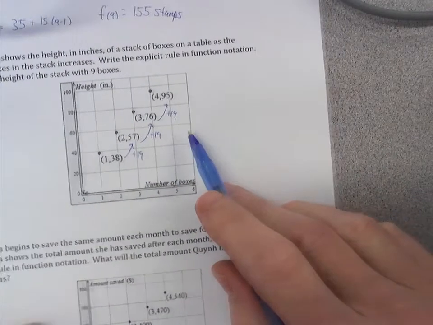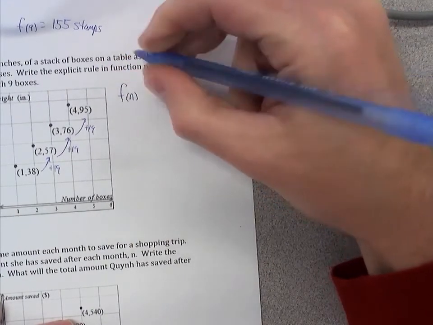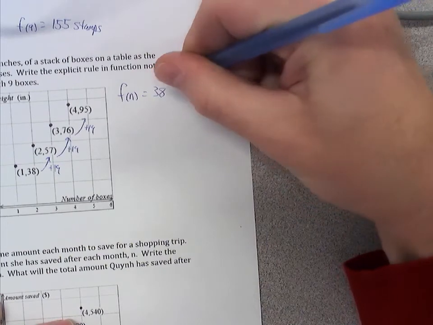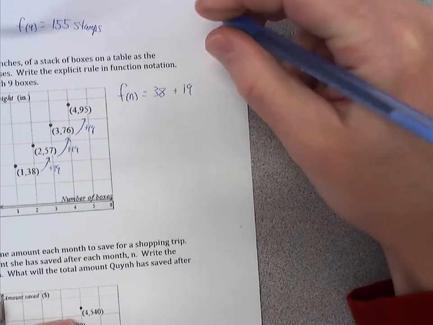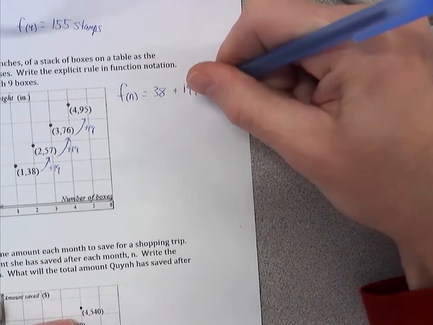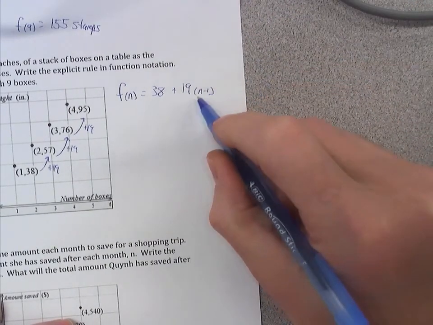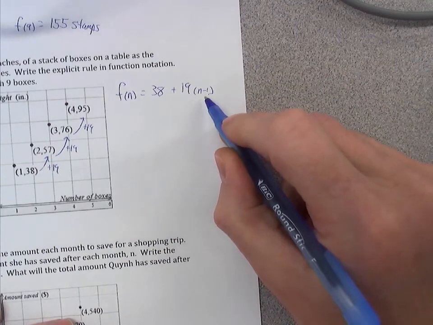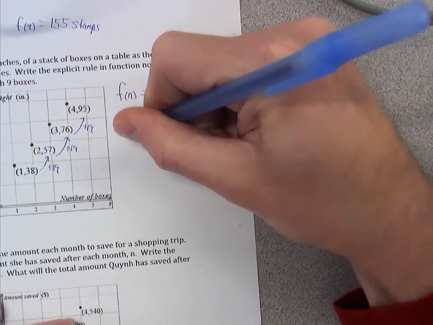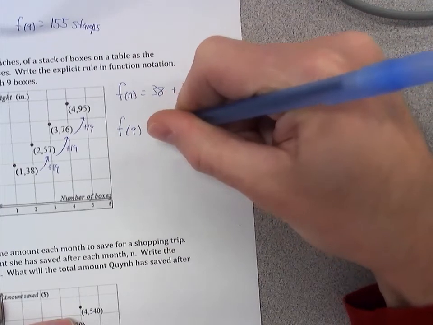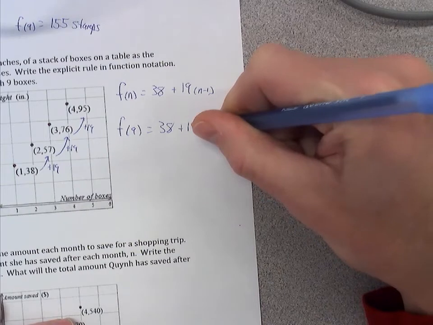So if we want to write a function, f of n should equal our beginning amount, 38 inches, plus 19 inches each and every time times n minus 1 boxes. And so now this will give us the height of the boxes regardless of how many boxes we have. And so then it wants to know how big will the stack be if we have 9 boxes. So f of 9 equals 38 plus 19 times n minus 1 boxes.